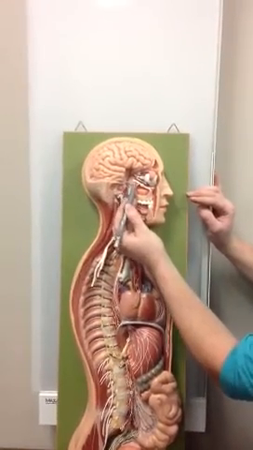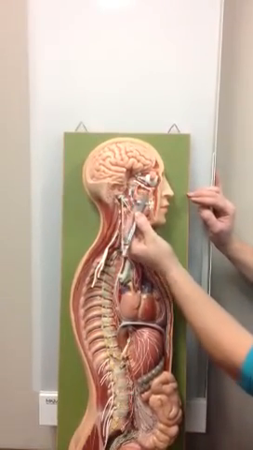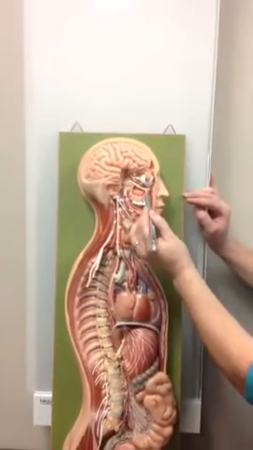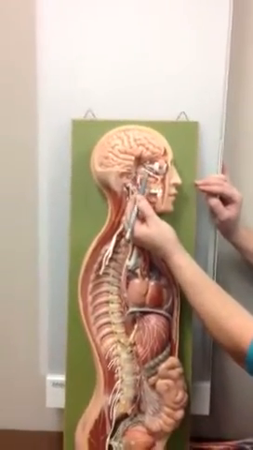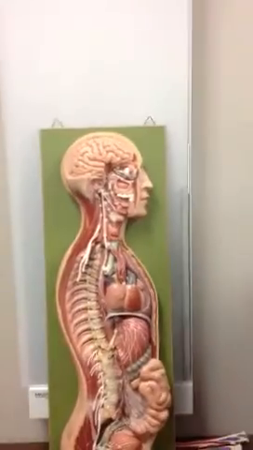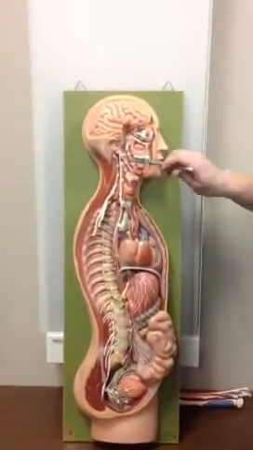From the pterygopalatine ganglia, we've got palatine nerves heading south. We've got the infraorbital nerve heading north. We're missing the zygomaticofacial and zygomaticotemporal nerves that would be coming off of here. We come down. This is a tricky one right here.